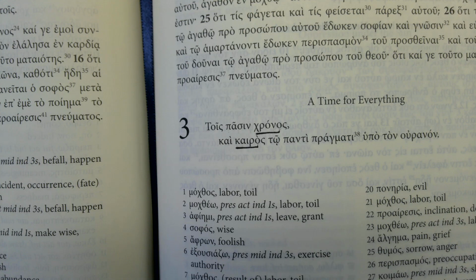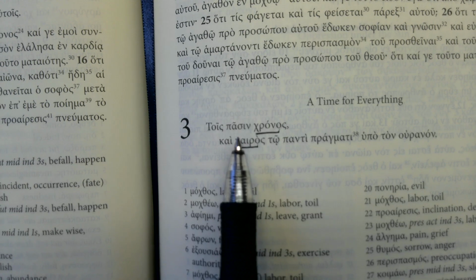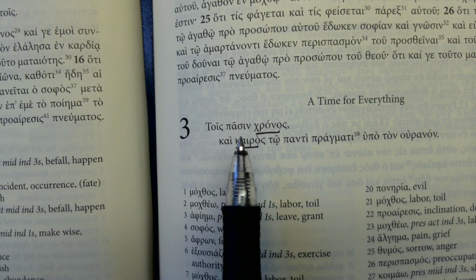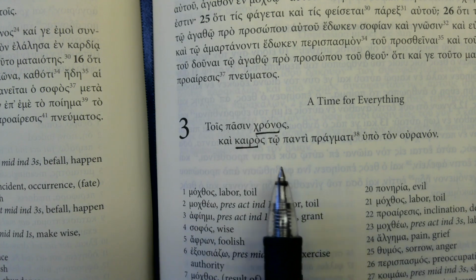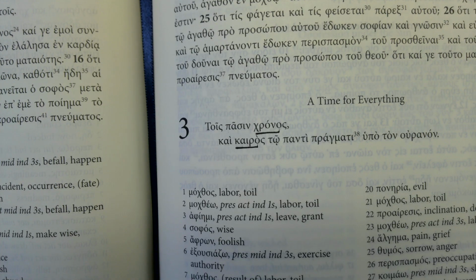Pas means each or every, but in plural it means all. To all things. And then you notice you've got chronos here. Chronos means time, and we'll talk about what kind of time it talks about here. But the os tells you that it's nominative and singular. So to all things, a time, we would probably say for the first line, comma.